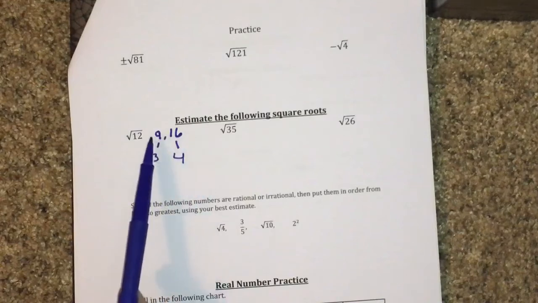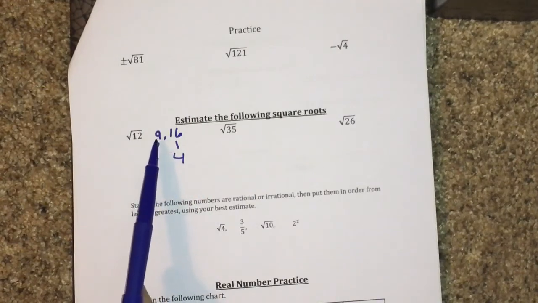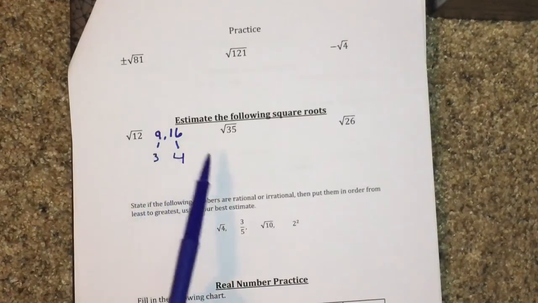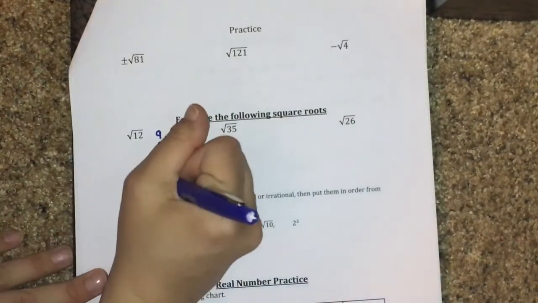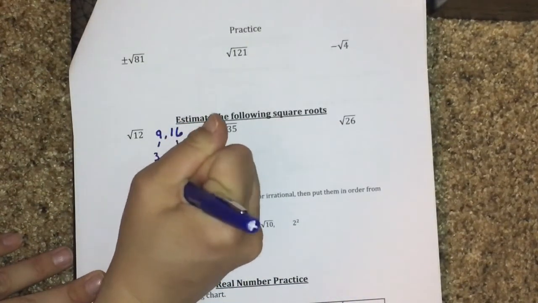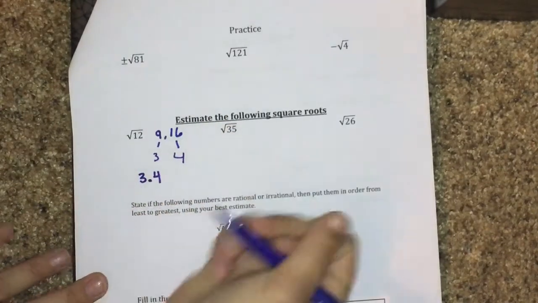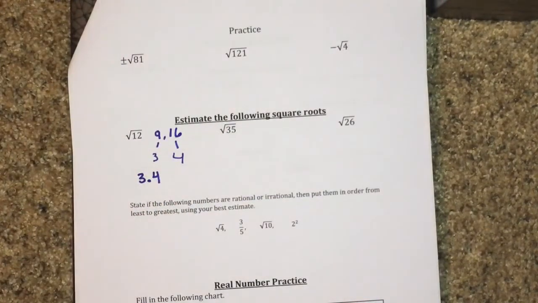If we look, 12 is closer to 9 than it is to 16, so it's going to be a little bit closer to the 3. So when we estimate it, it's going to probably be about 3.4 or something. Okay, it's taking your best estimated guess.